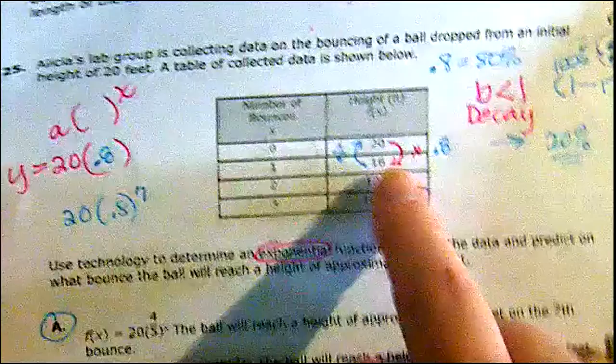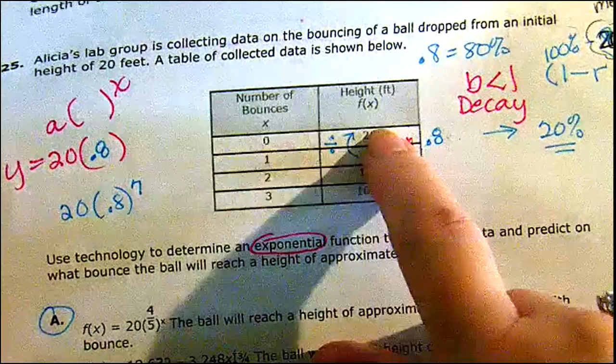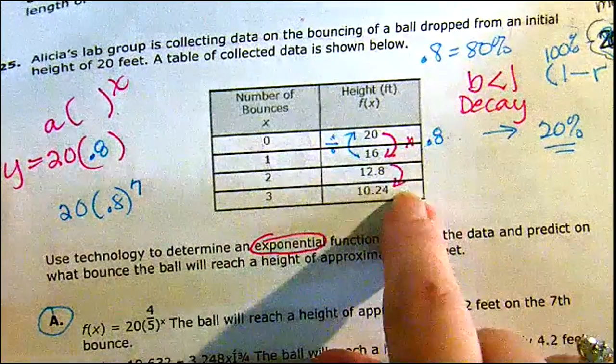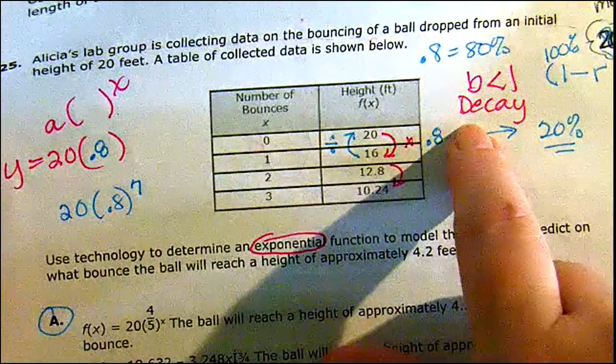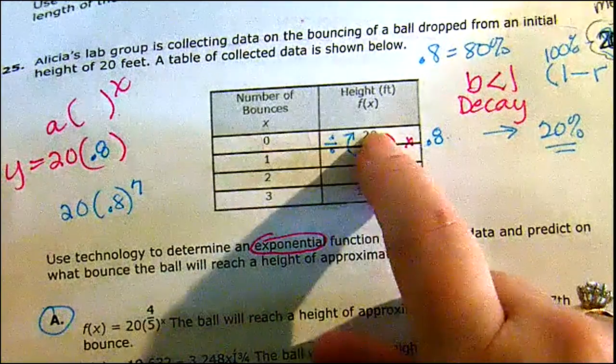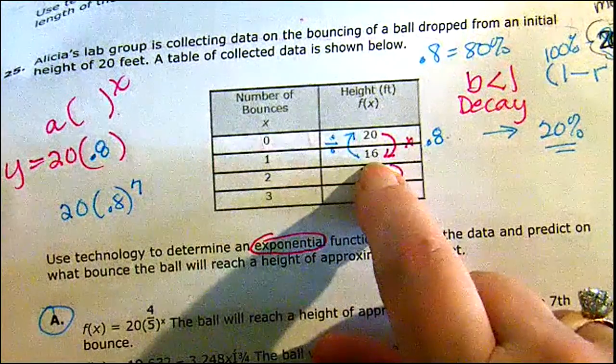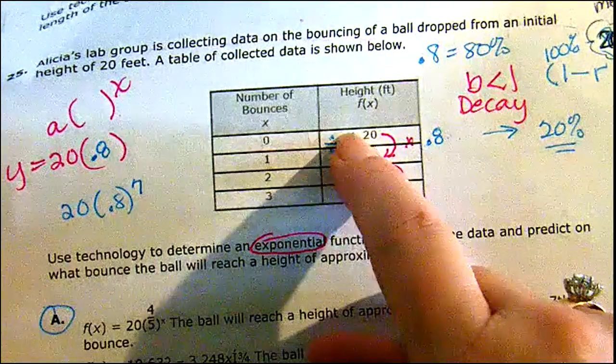Now that one's not all there, but if I'm trying to find the numbers that are going down, and I see that the numbers, instead of getting bigger, are getting smaller, I know it's decay. To find the common ratio, or what's being multiplied, I have to reverse the process and divide.